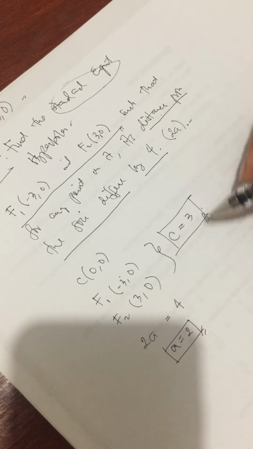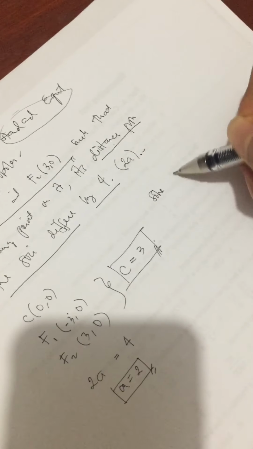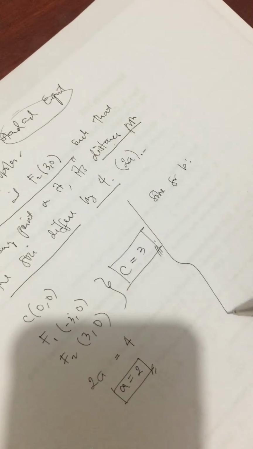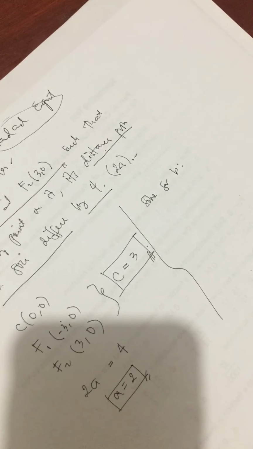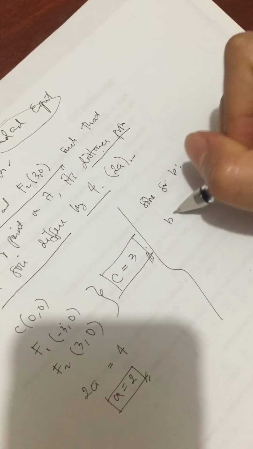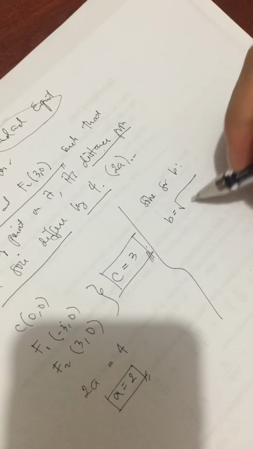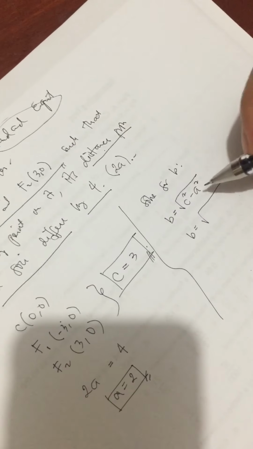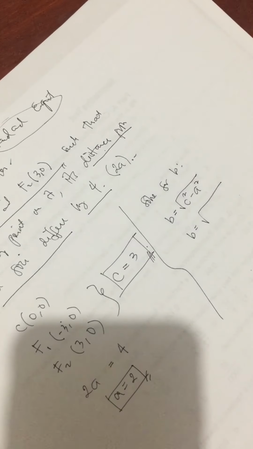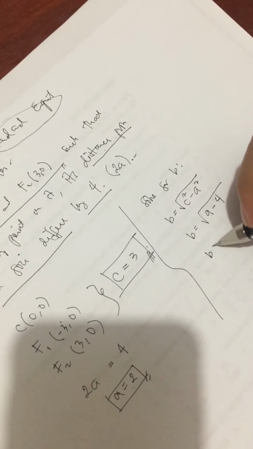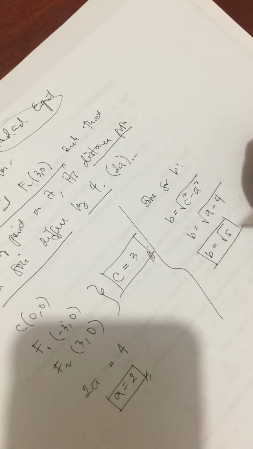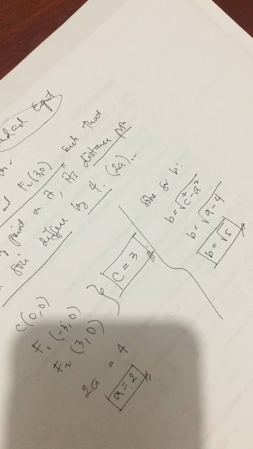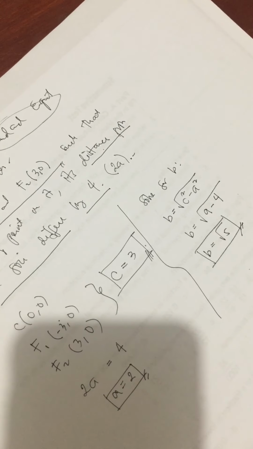So, we have our C. We have our A. We need to solve for B. In order for us to solve for B, what equation would be used? The equation would be B equals the square root of C squared minus A squared. So, substitute the value for your C. C squared, that is 9. Minus your A squared, that is 4. So, your B is square root of 5. So, kompleto na. We have our A, we have our B.